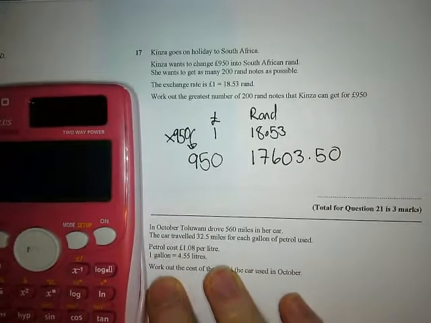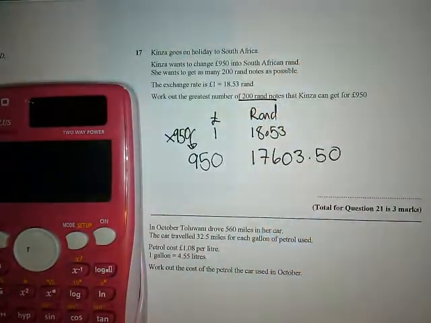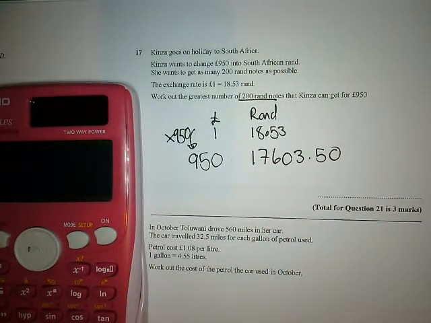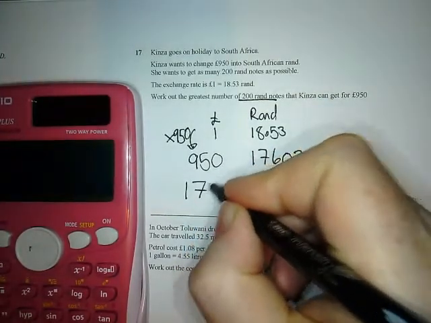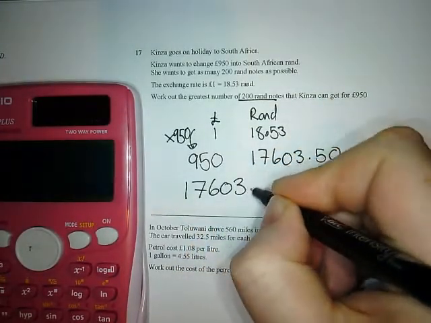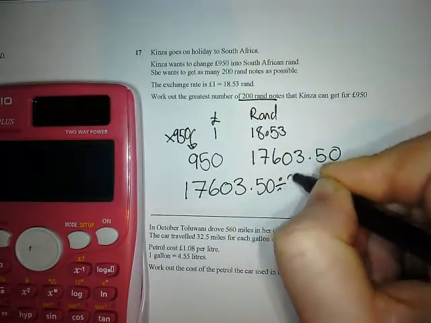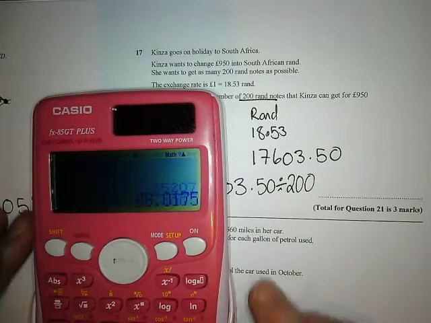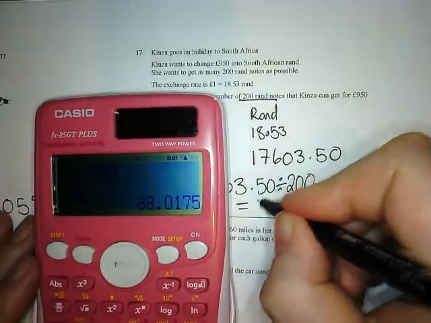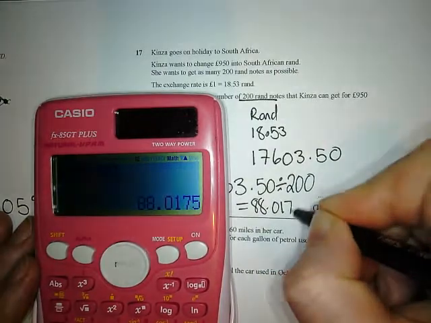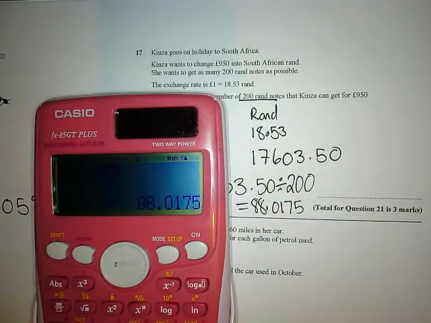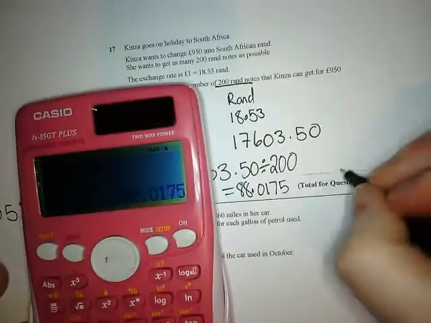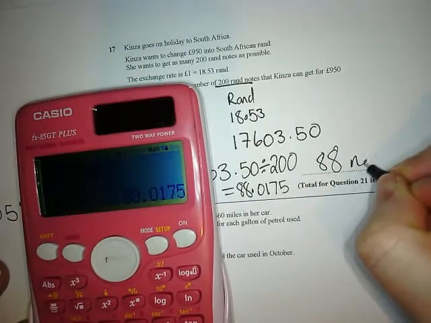We're not quite done because it asks how many 200 rand notes can we get. So I'm going to do 17,603.50 divided by 200, which gives me 88.0175. Now clearly we can't have 0.0175 of a note, so I can only get 88 notes.